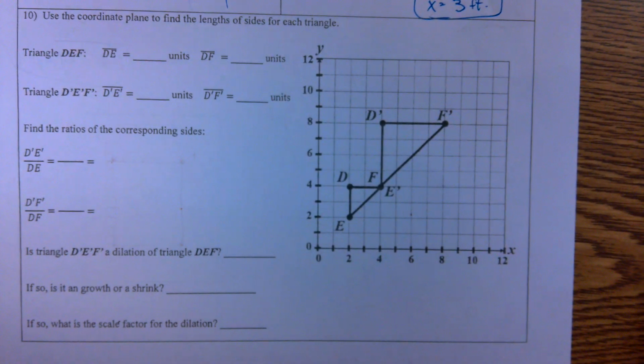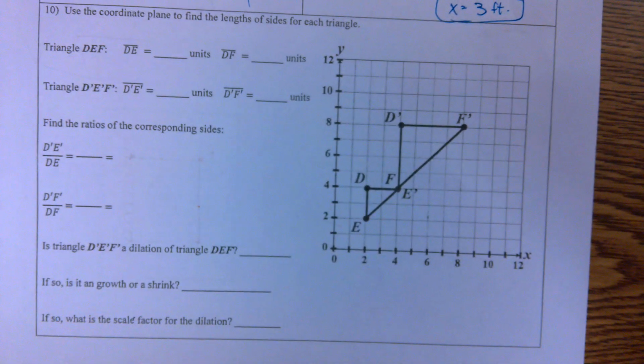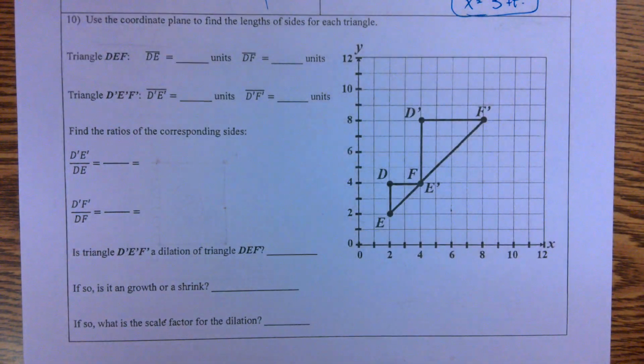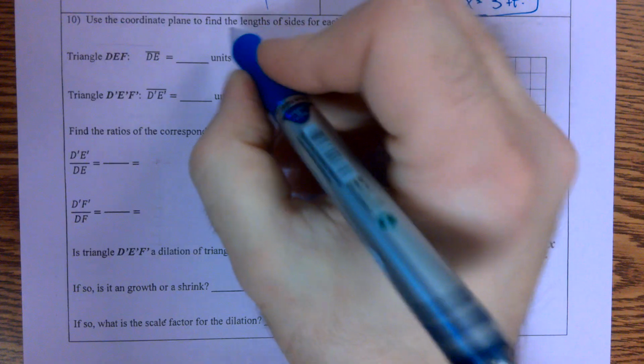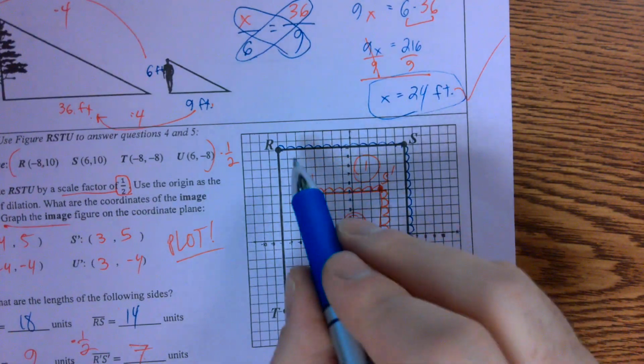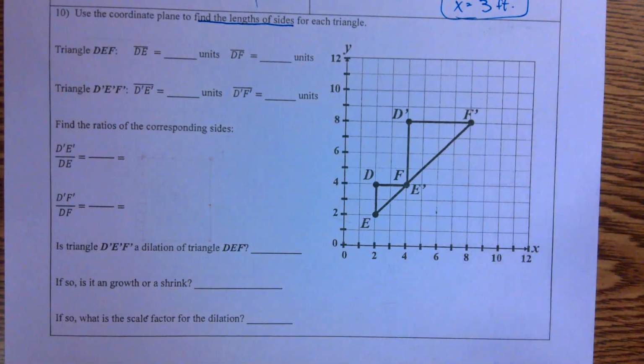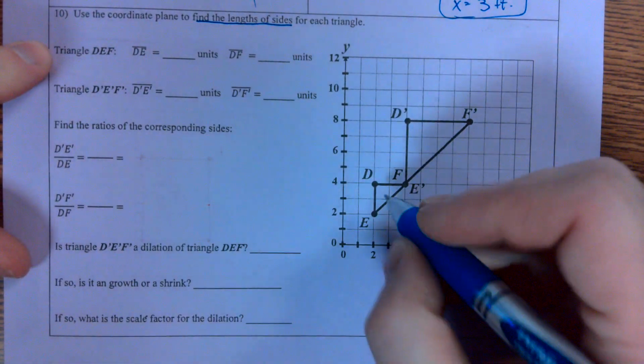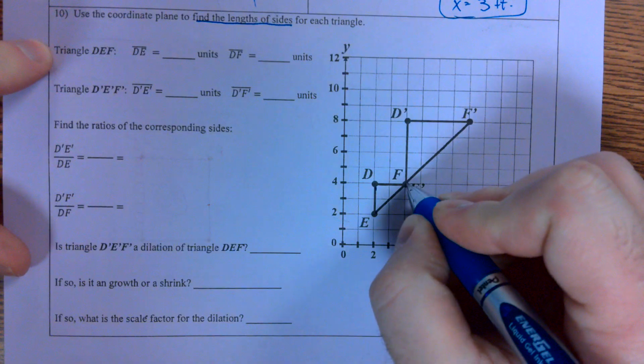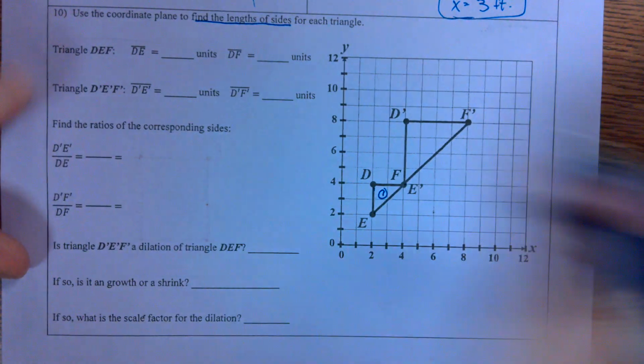All right. Number 10 is a beast. Look at all that. But it's actually really easy as long as we know how to count. Use the coordinate plane to find the lengths of sides. Just like we did over here, we're just going to be counting how long the sides are because they're on a coordinate plane. Starting with DEF. Triangle 1.